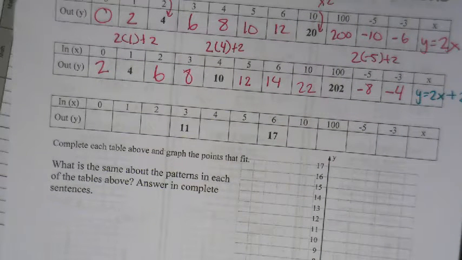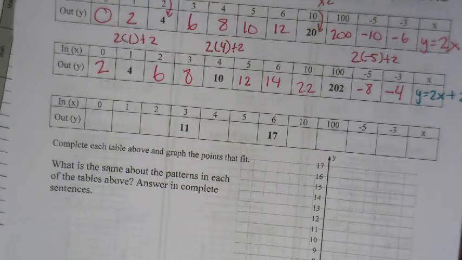Let's see. What do I do to 3 to get to 11? I don't know. I haven't figured it out. 3 times 2 is 6, and plus 5? It's a two-stepper. Talk to each other. How do I go from 3 to 11? 3 times 2 plus 2? Do you need times 3 plus 2? So what am I doing?